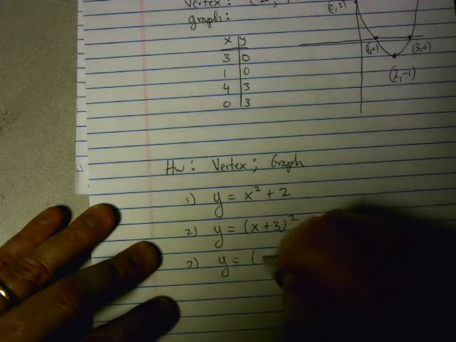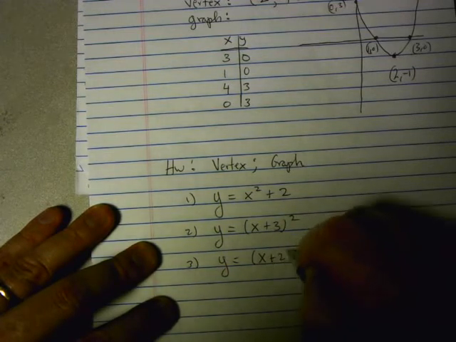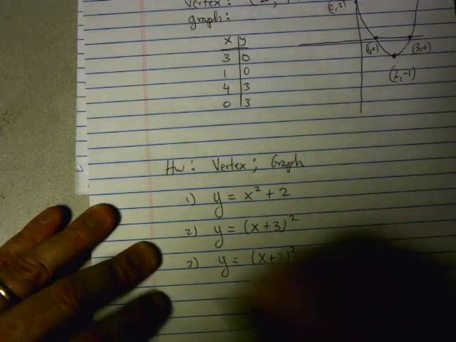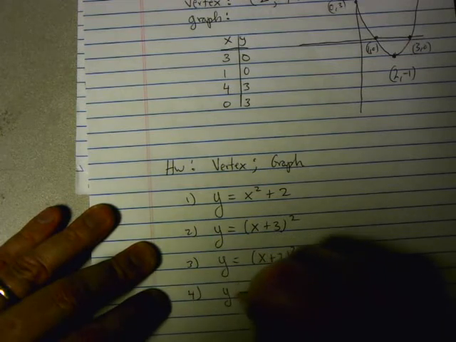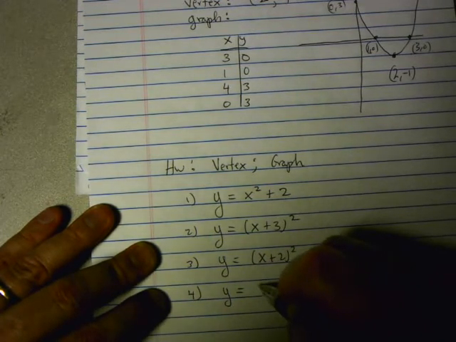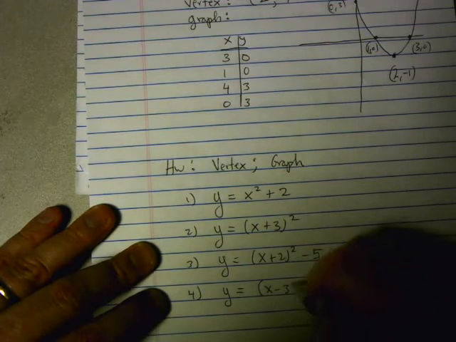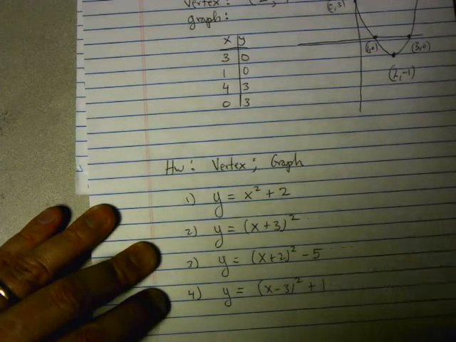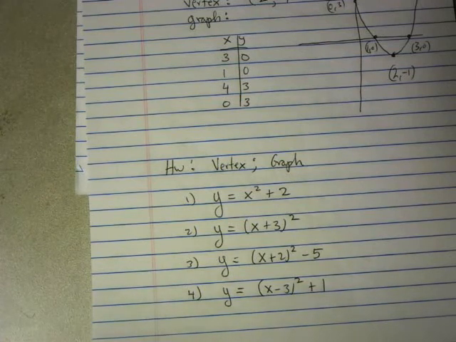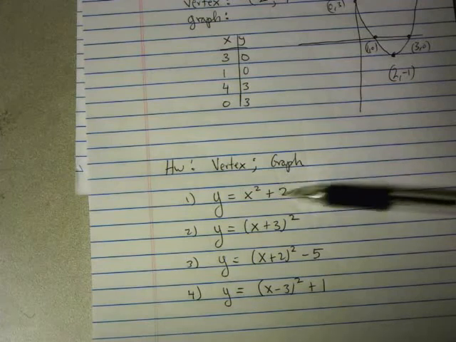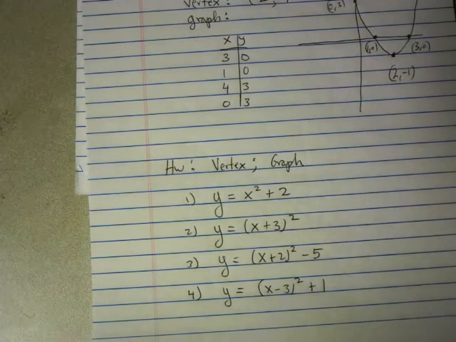Y equals (x plus 2) squared minus 5, and the last one, y equals (x minus 3) squared plus 1. Okay, so do what I did. Find the vertex. Use your shift up and down, shift left and right, and then build yourself a small table. Draw a graph.